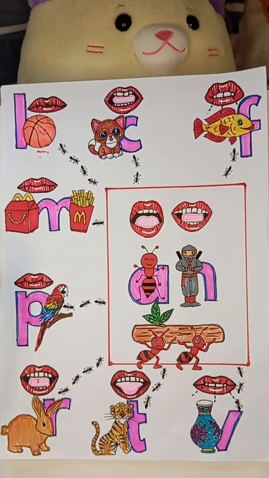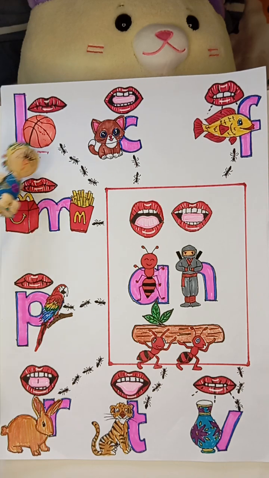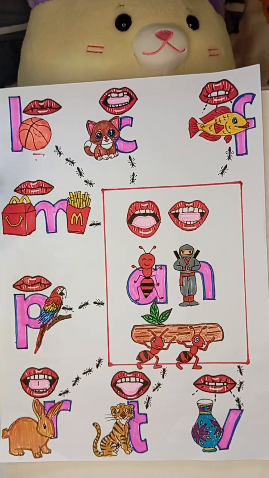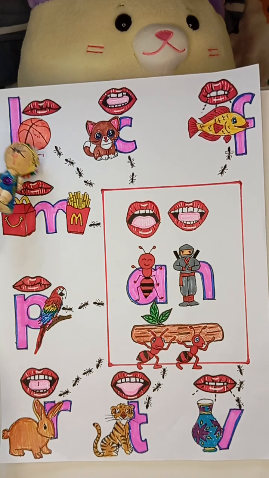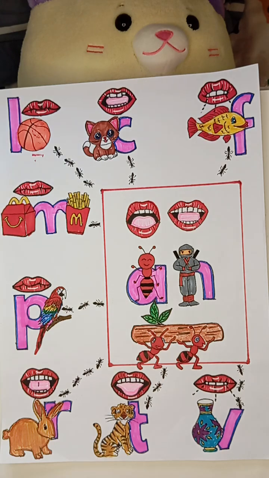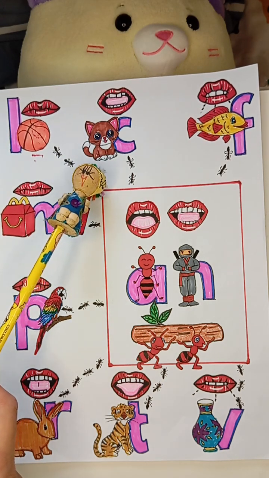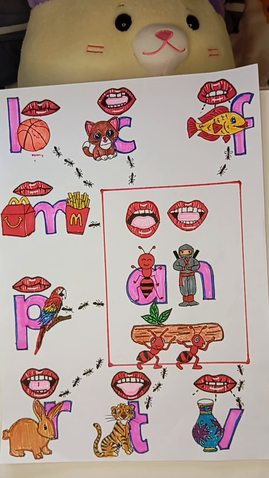This is the letter B. The sound of the letter B is like a bouncing ball. B. Please say it with me 3 times. B, B, B. This is the letter C. The sound of C is k, as in cat. Say the sound of the letter C with me 3 times.